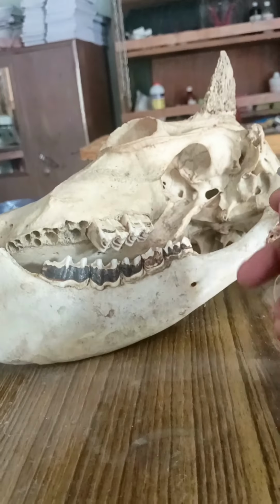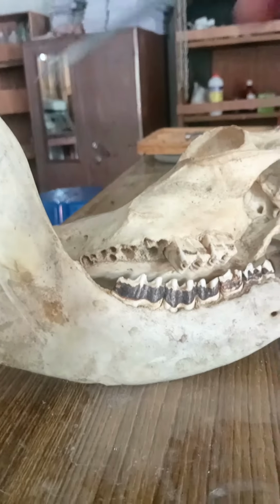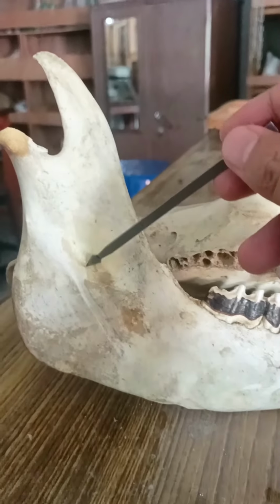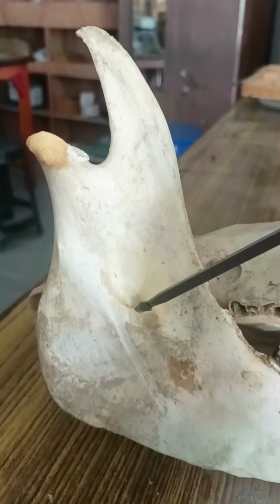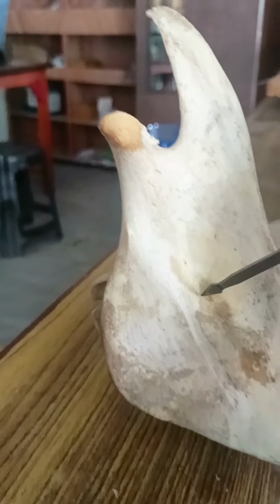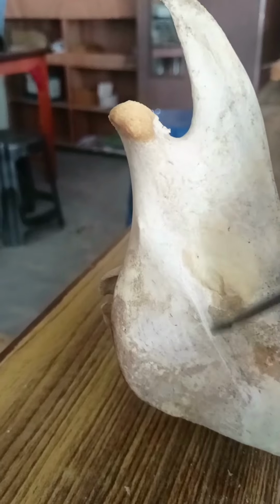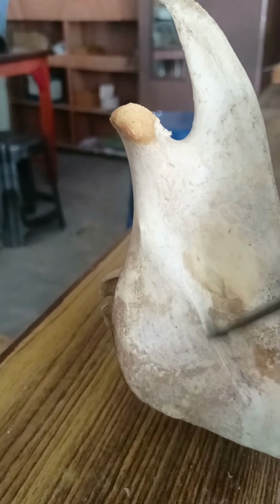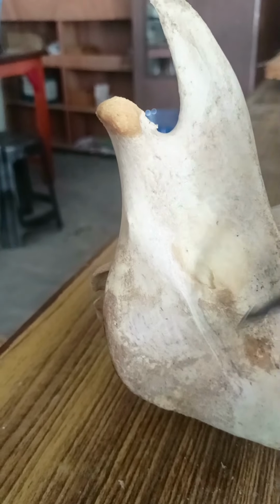In the medial surface, we can see this is the mandibular foramen. This is the mandibular foramen, which forms the posterior opening of the mandibular canal, and it gives passage to the mandibular nerve. Just below it, we can see the notch. This is the groove for the lingual nerve.